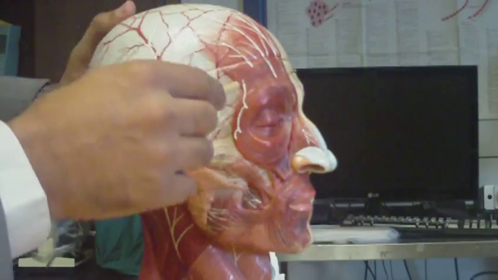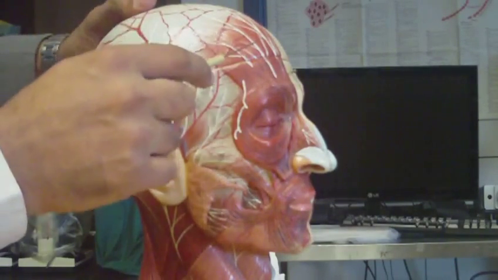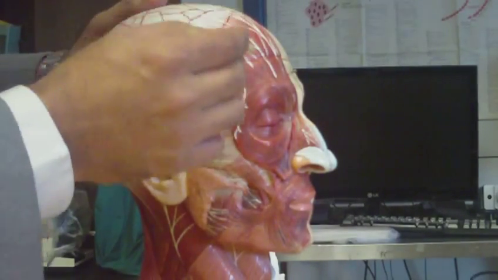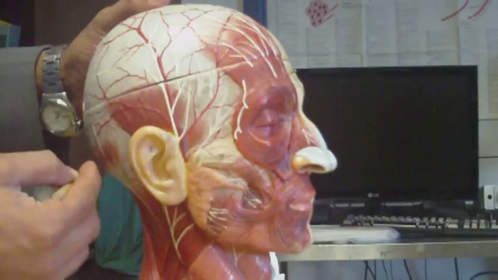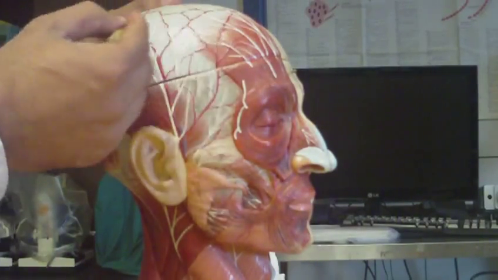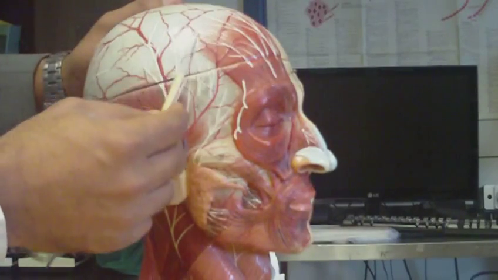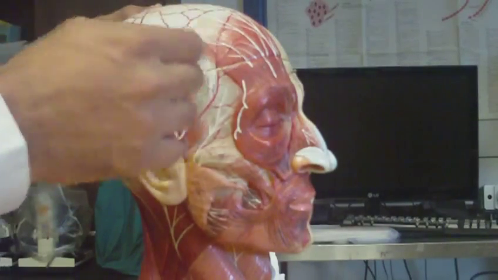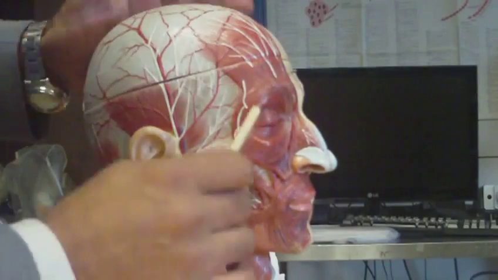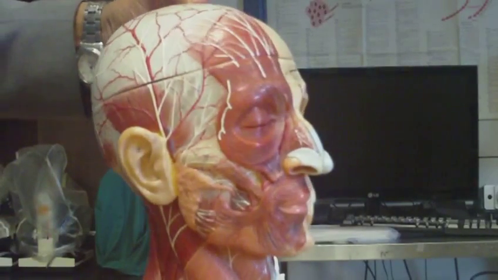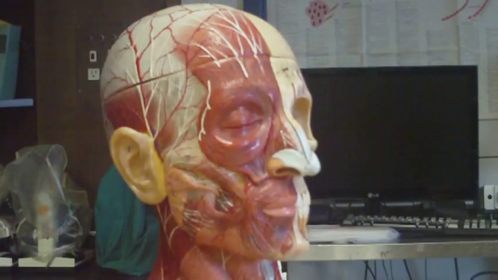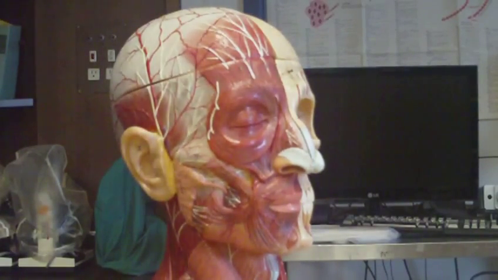We have another superficial muscle here, and we call that Occipital Frontalis. You will see that the Occipital Frontalis has a frontal belly on the anterior side and an occipital belly, and in between them we have aponeurosis, a very thick connective tissue that holds the two muscles together on top of your skull. If I would move the model anteriorly a little bit so I can show you the muscles of the face.